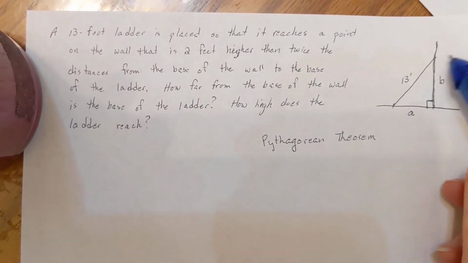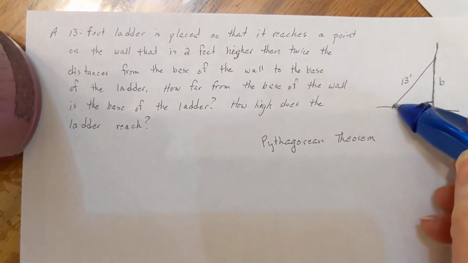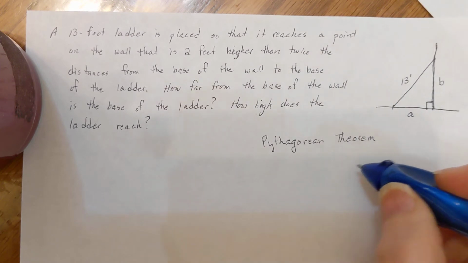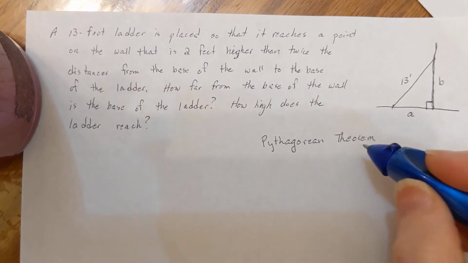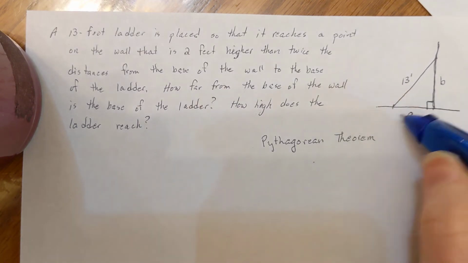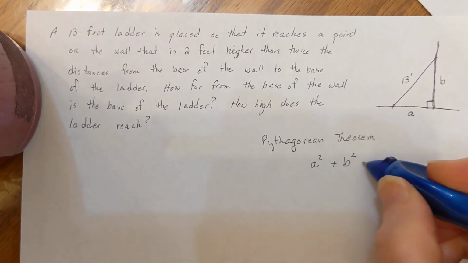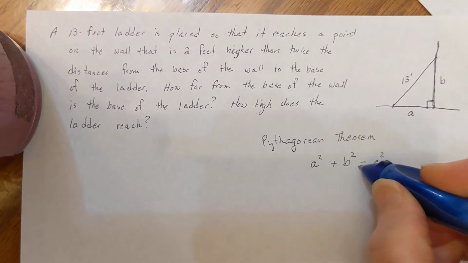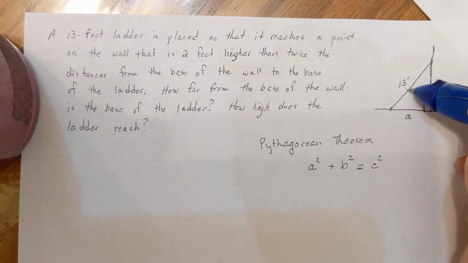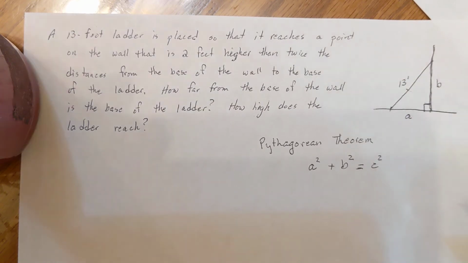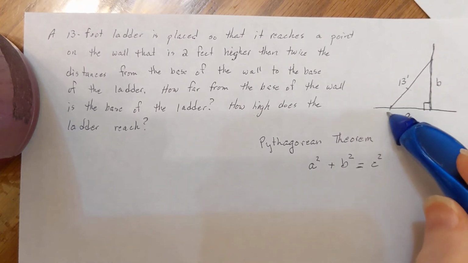The Pythagorean theorem says if I have a right triangle, then the square of the length of the hypotenuse is the sum of the squares of the length of the sides. That's a mouthful, but what that means is that a squared plus b squared equals c squared. And c squared is always the hypotenuse. It's always opposite the right angle. So in this case, c squared is going to be 13 squared. A squared I have here as the base.